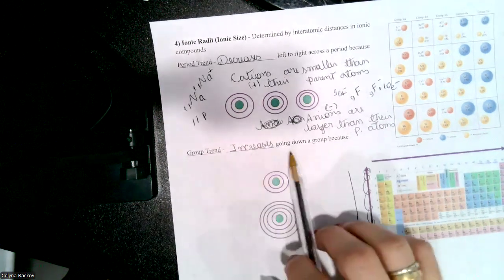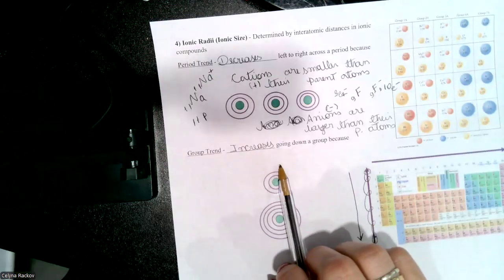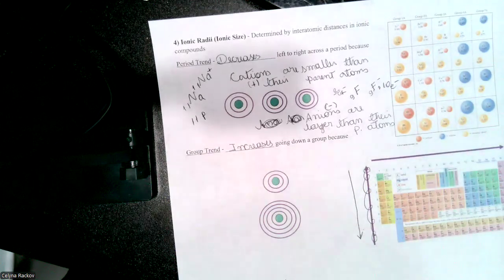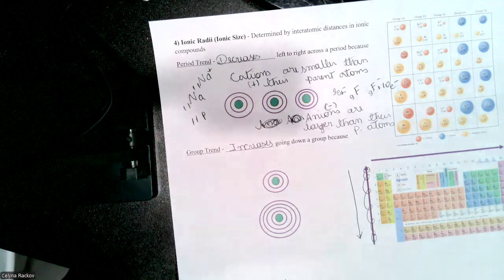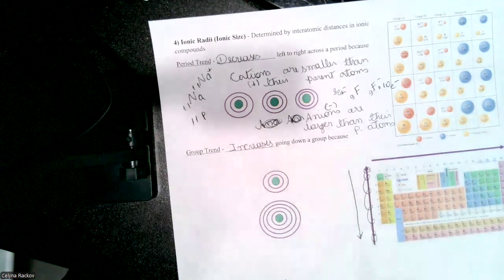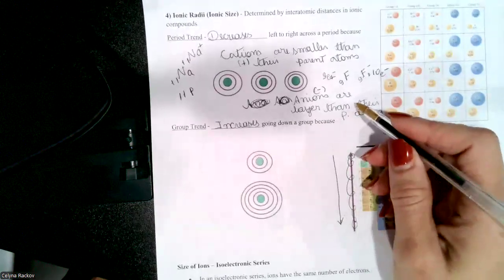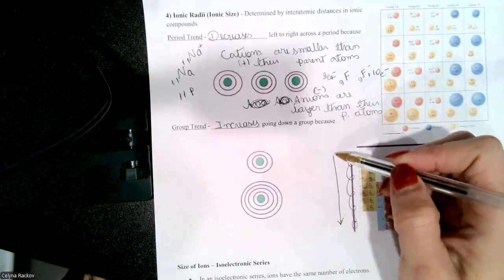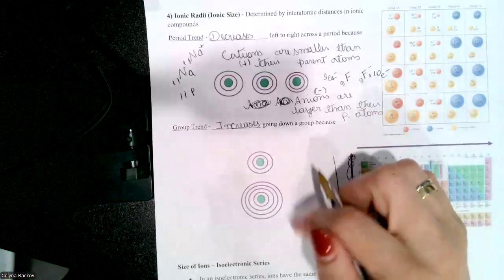And in a group trend here, you saw that the ionic size, when you go down in a group, right? We saw that the size increases. So it's the same thing. Atomic size, everything about size, when you go down in the group, will be increased.